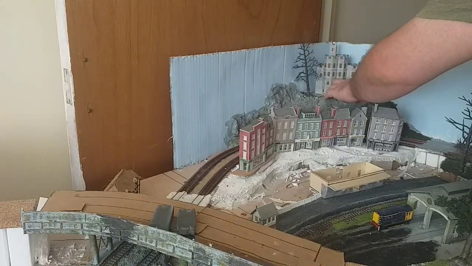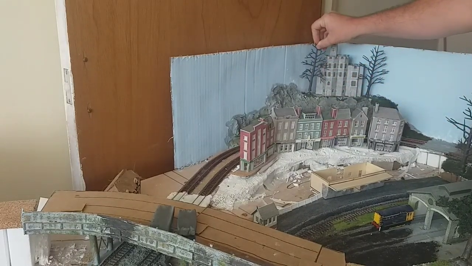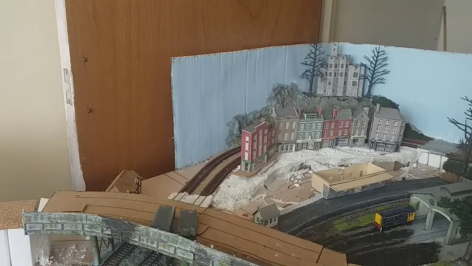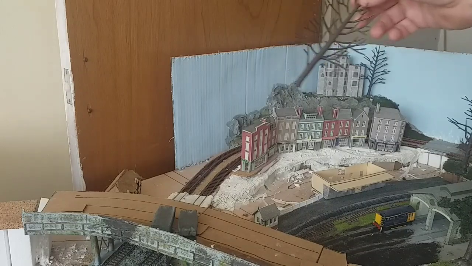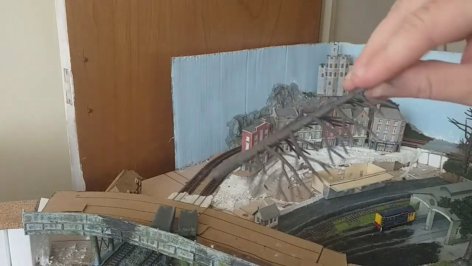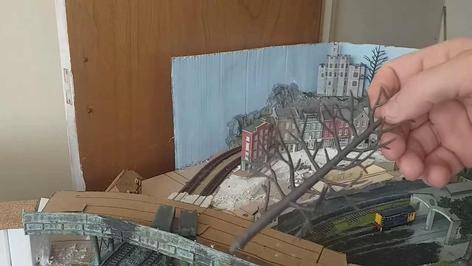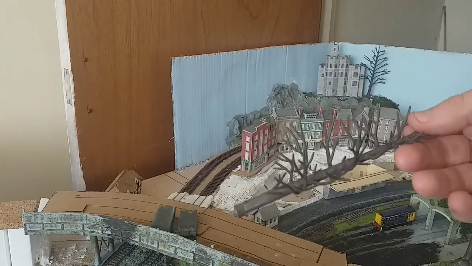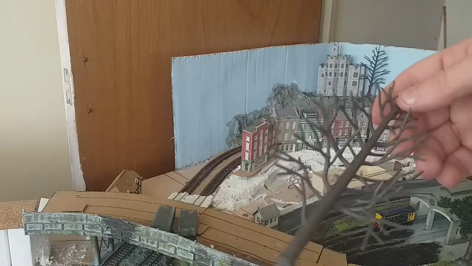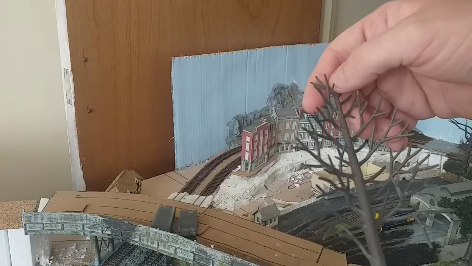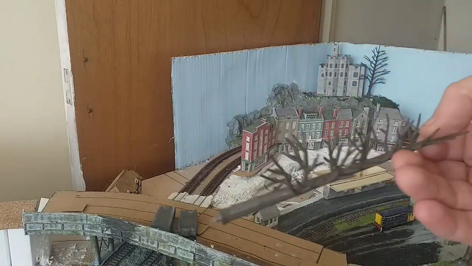That just tucks in like that. Now these trees that I've got in, these are the Woodland Scenics armatures that come off just like that. Thinking about when I put the folly back in, I should have just took the trees out, but never mind. But anyway, these armatures, they don't come folded out like this.